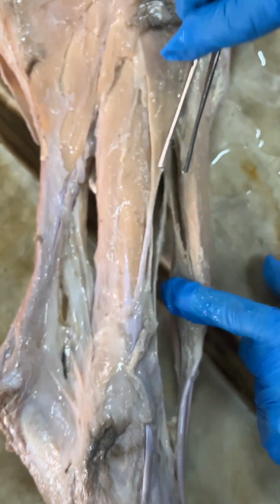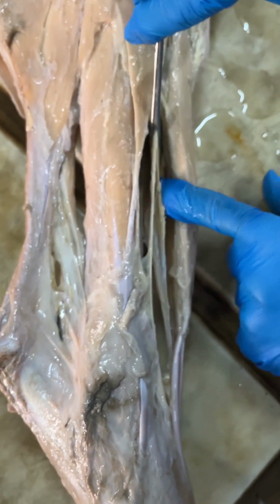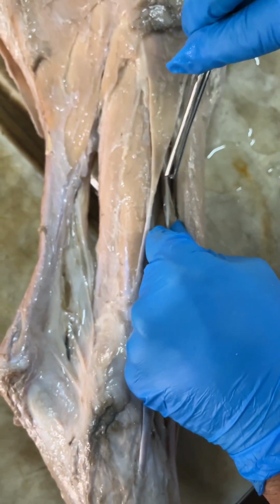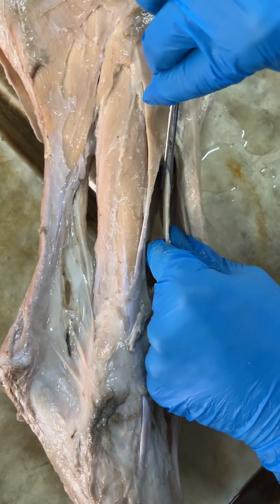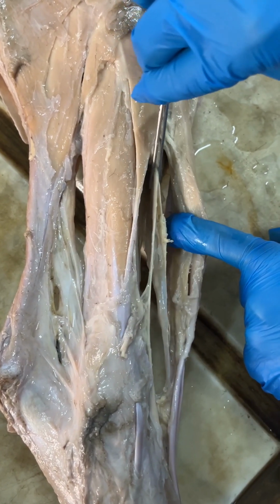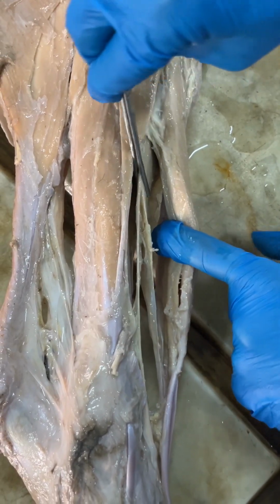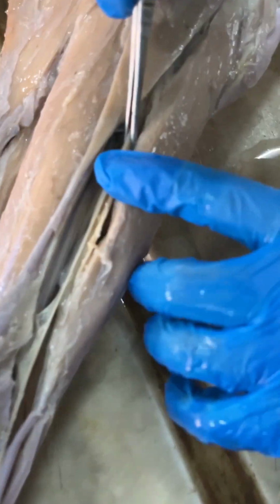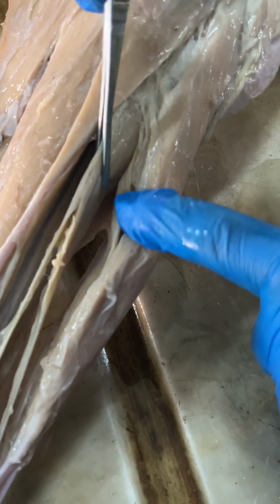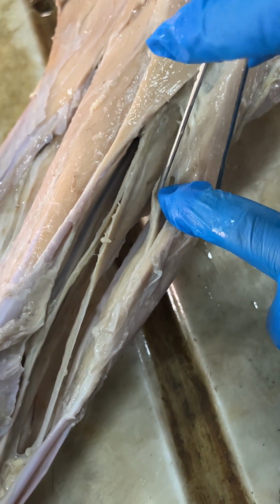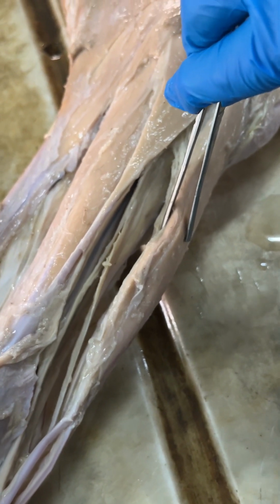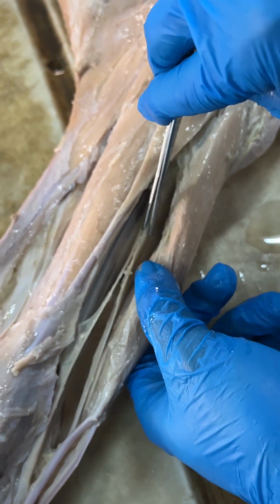Now the name of this muscle is tibialis anticus or cranial tibial. This one, tibialis anticus or cranial tibial. And this muscle can only be seen after lifting this complex muscle. After lifting this complex muscle, only this muscle can be seen.